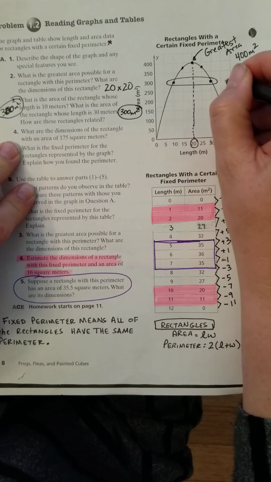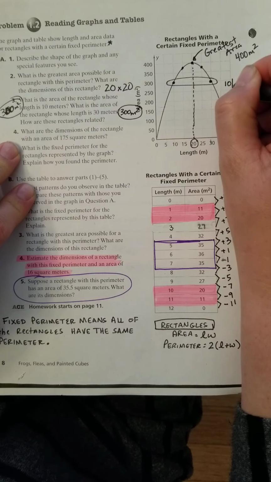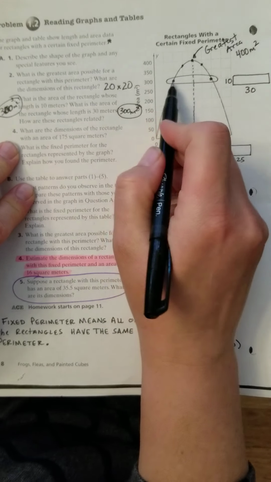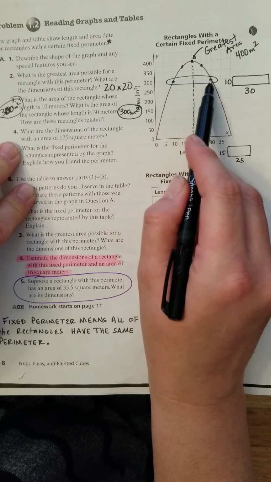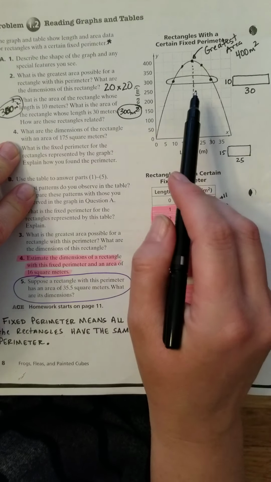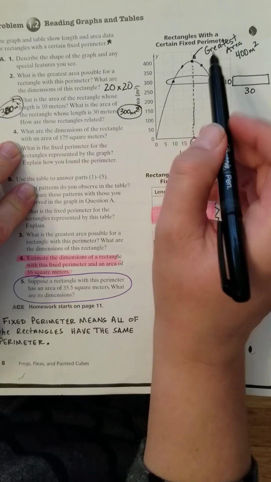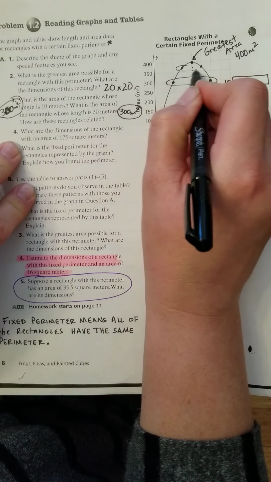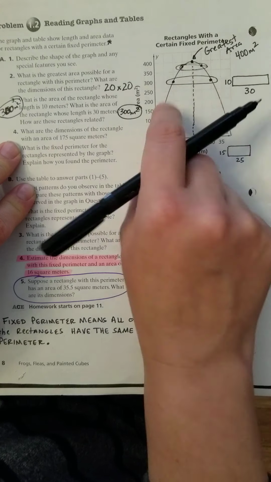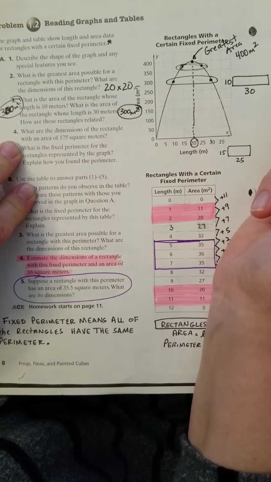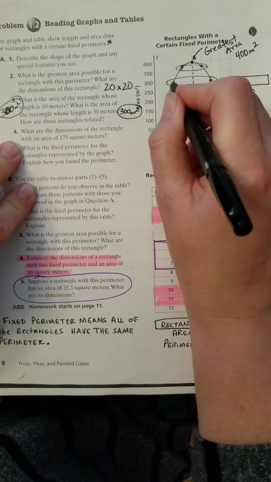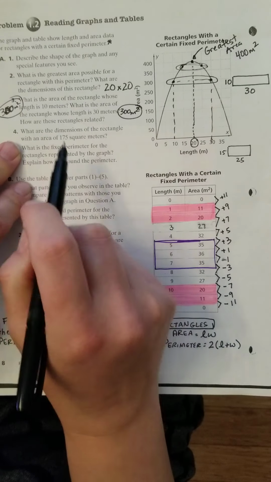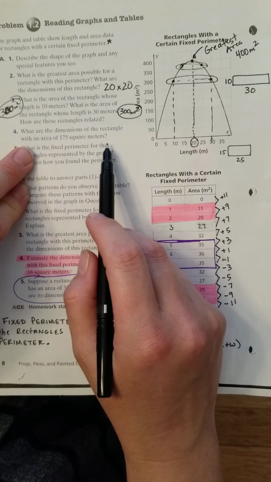So if I'm at 10 meters for a rectangle, then I should have a 10 by 30 rectangle. So 10 times 30 will give me that 300. So these two lengths are part of the same rectangle. And that's the relationship. So any of these that are kind of symmetrical with one another, that are in the exact same position, only on the other side of the parabola, that will give you the length and basically the width of that rectangle.